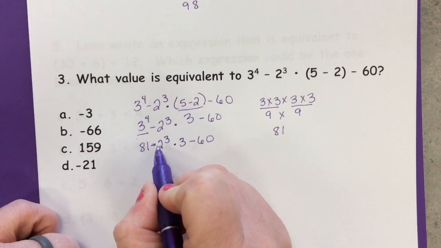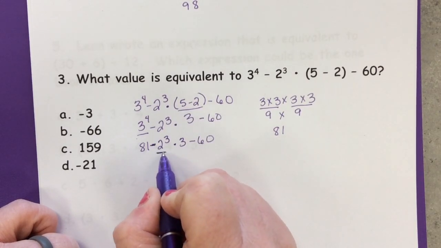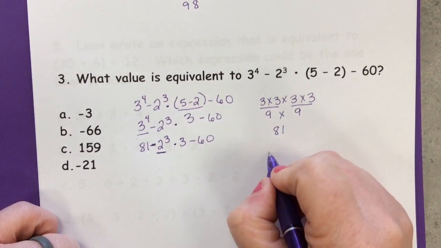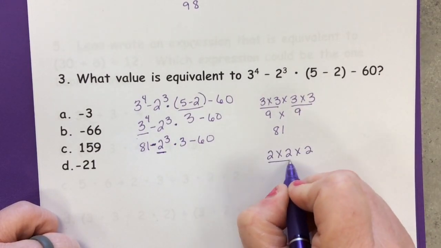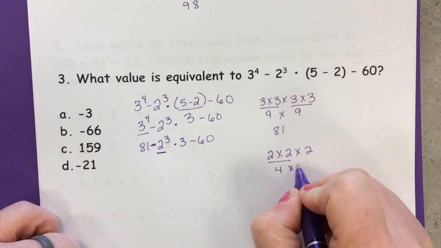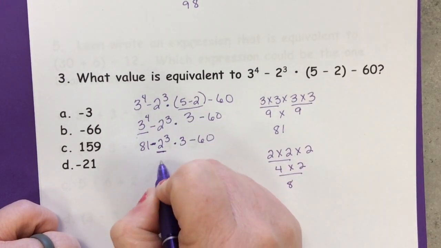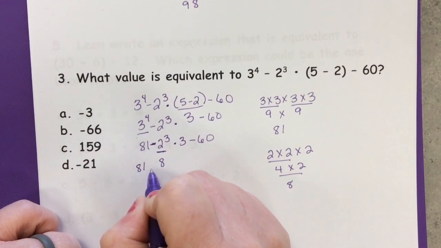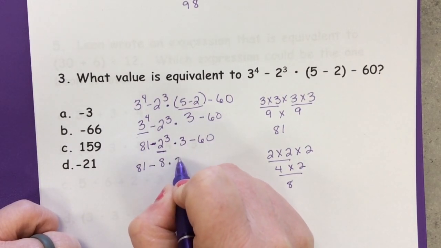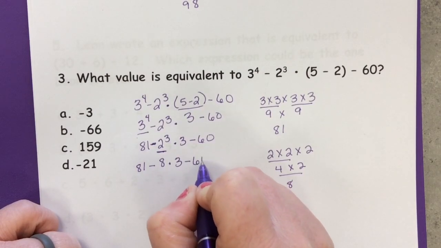Okay, now I have another exponent here, 2 to the 3rd power. So I'm going to go over here. That's 2 times 2 times 2. Well, 2 times 2 is 4, times another 2 is 8. So this 2 to the 3rd power becomes 8. So 81 minus 8 times 3 minus 60.